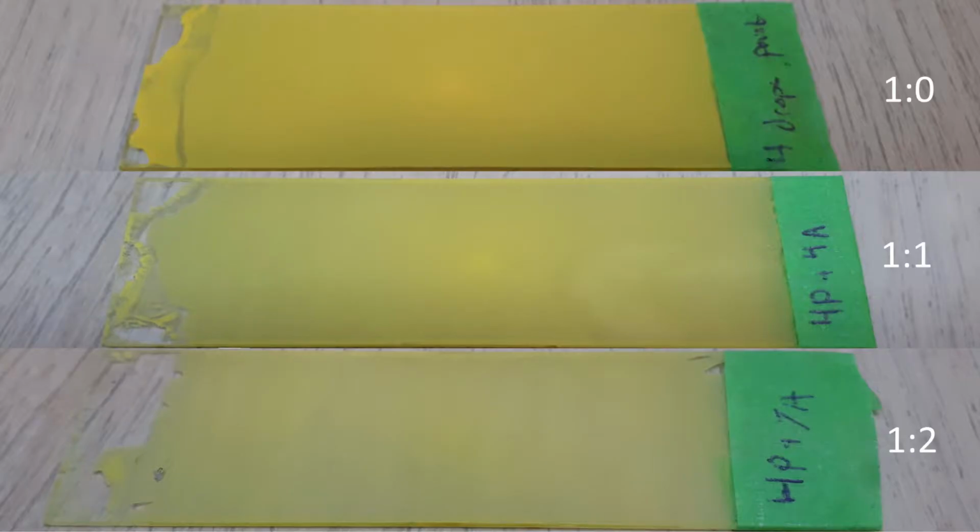Comparing the 3 samples, the 1:0 sample appears to be the thickest, followed by the 1:1 and 1:2, based on the translucency of each film. When placed on a patterned surface, the pattern is shown through the 1 to 2 sample the most, barely registers on the 1 to 1, and is completely obscured by the 1 to 0.